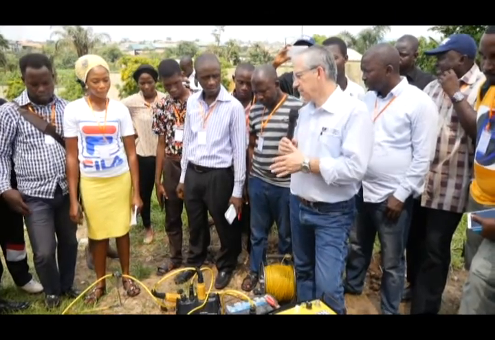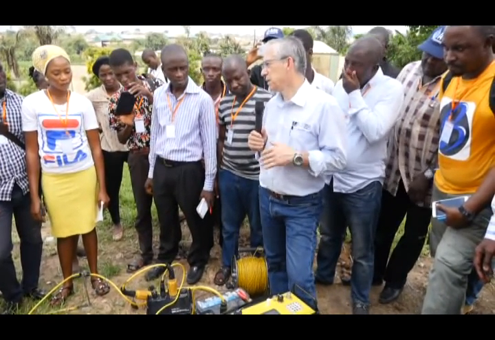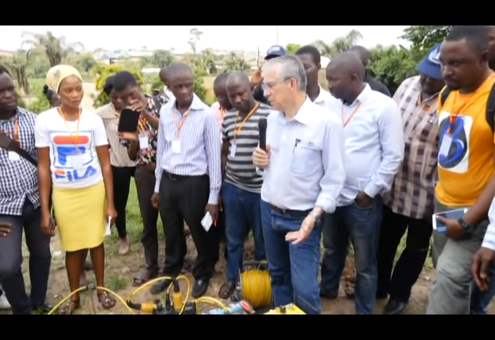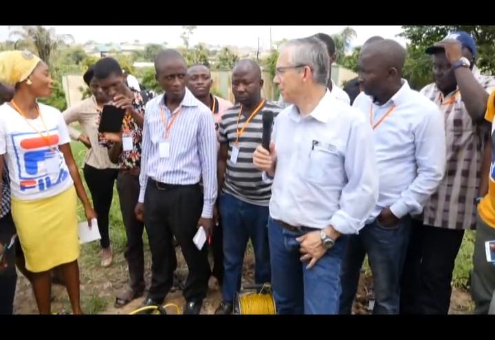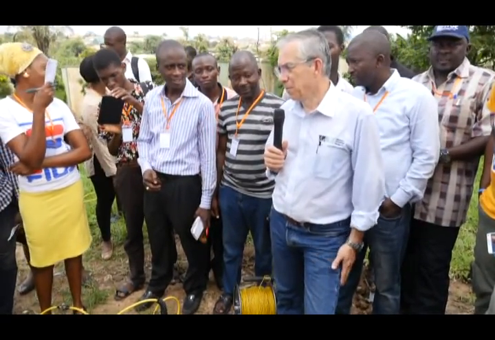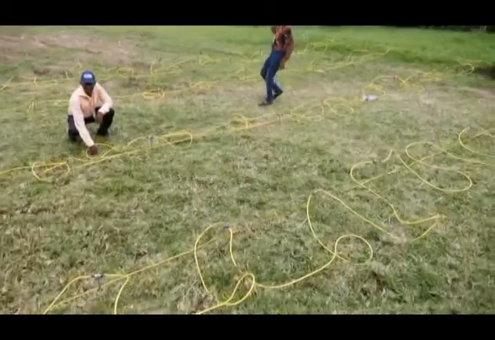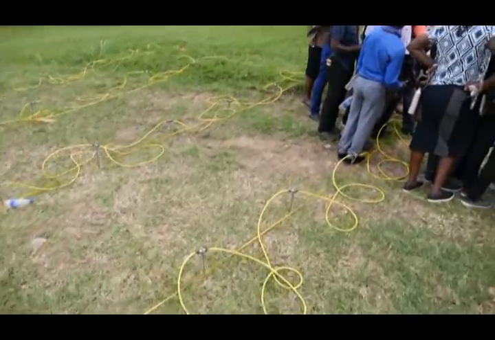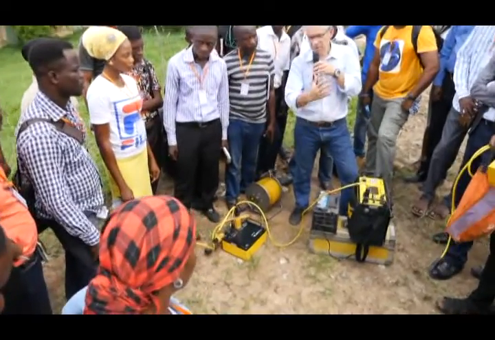Okay, what we did is a 3D layout, and we did 3 different array types: radial dipole, pole-dipole, and pole-pole. So which one do you guys want to do? Pole-pole. Pole-pole will give deeper investigation, so we can do pole-pole. So that will give us deeper investigation.